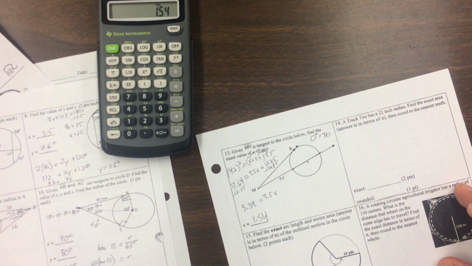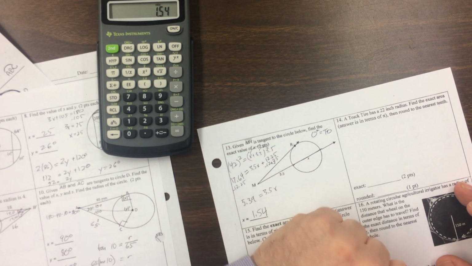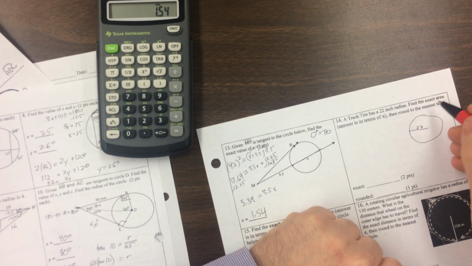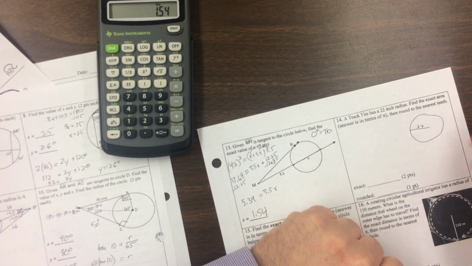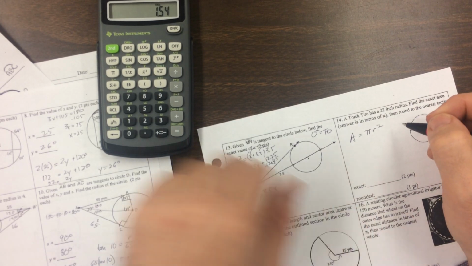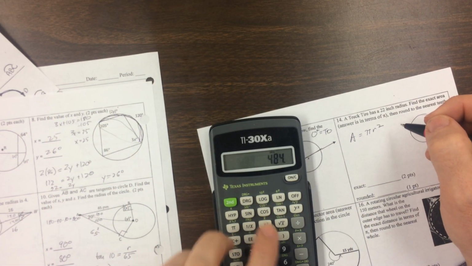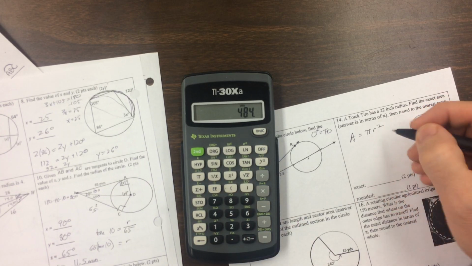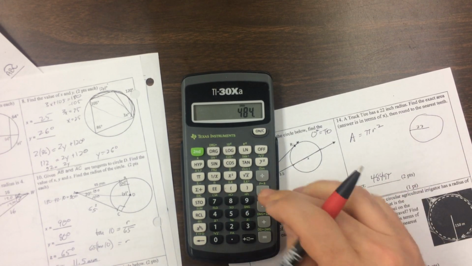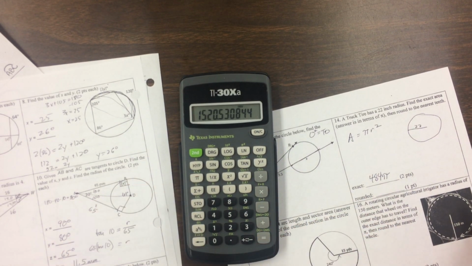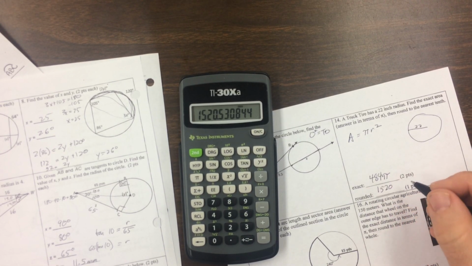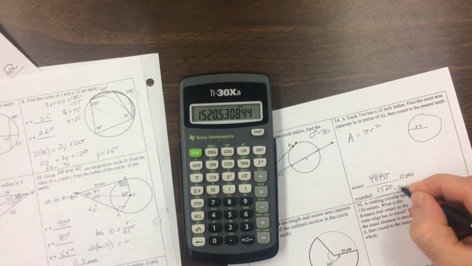A truck tire has a radius of 22 inches. I'm going to draw a picture here. 22. Find the exact area, and answer in terms of pi, then round to the nearest tenth. So area equals pi r squared. So 22 squared is 484. So the exact one is 484 pi. Or 1,520.5.